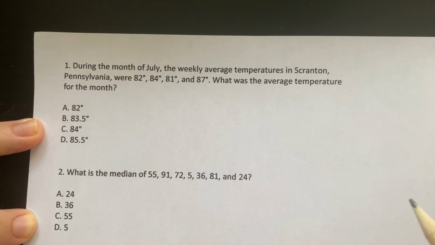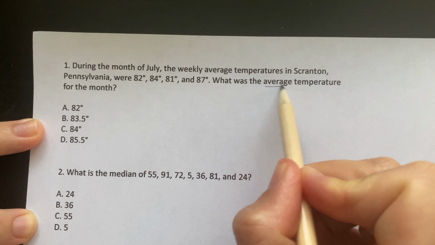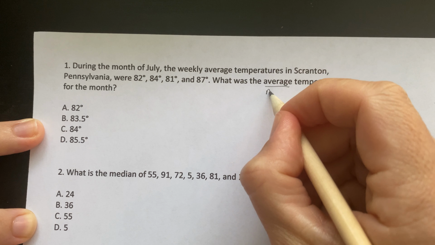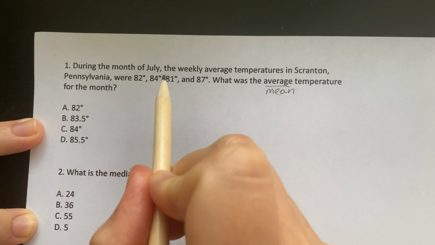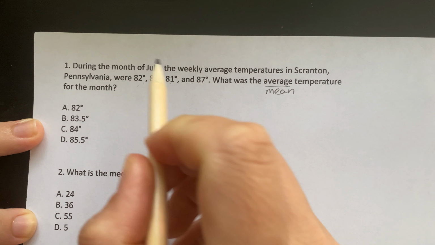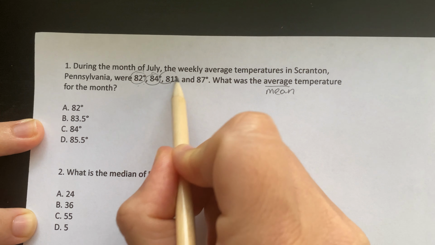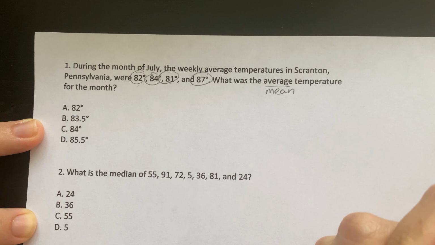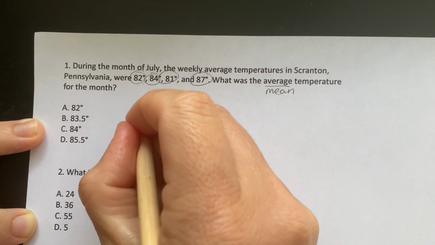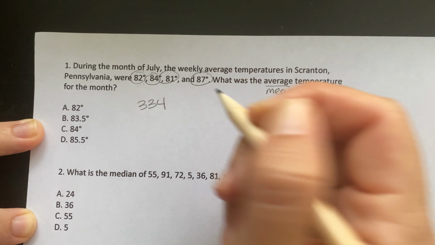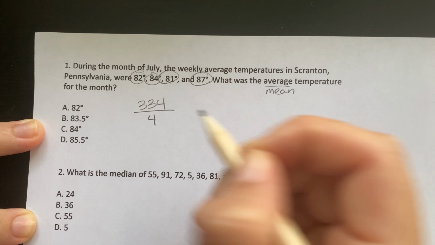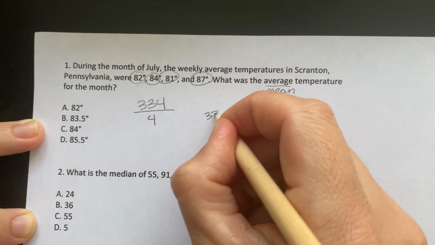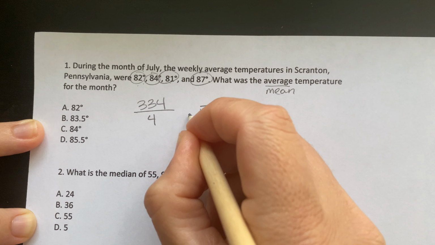All right, so the question on number 1 is, what is the average? And that's another word for mean, right? So in this case, what we're gonna do is simply add up all these numbers, 82, 84, 81, and 87. And when you do that, you should get 334. And then we're gonna divide by 4, okay? So 334 divided by 4.